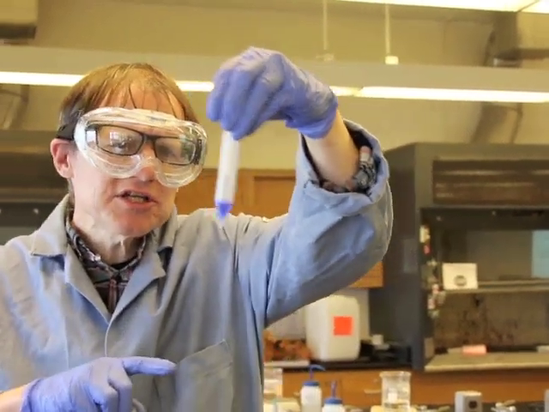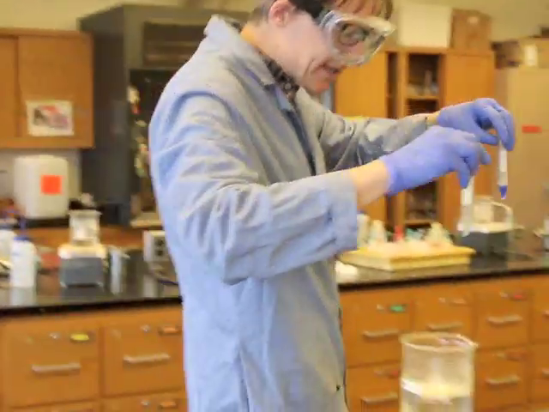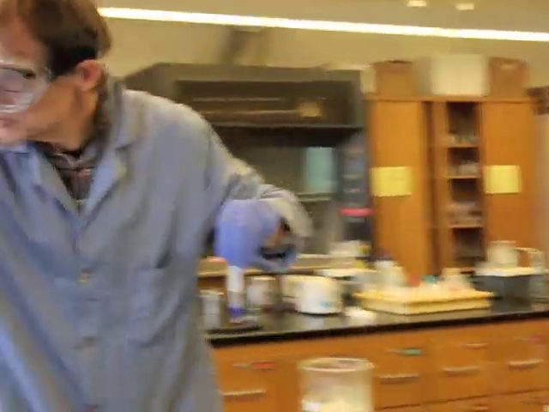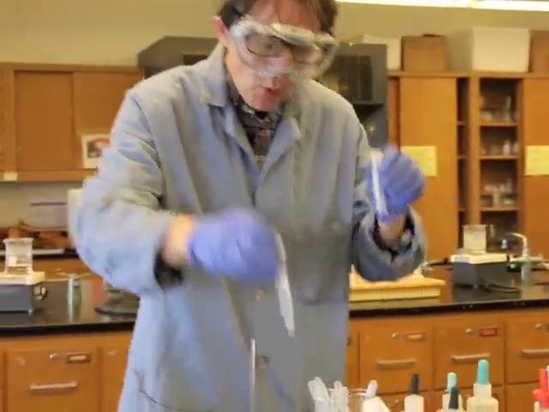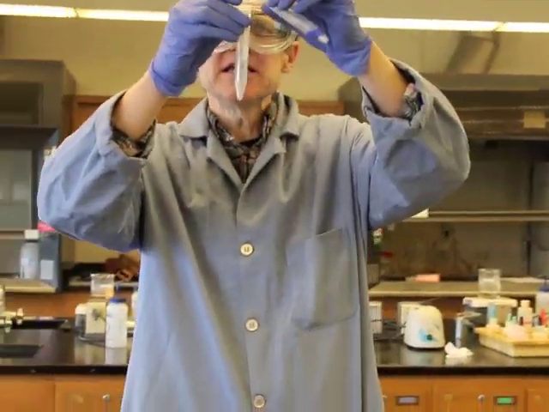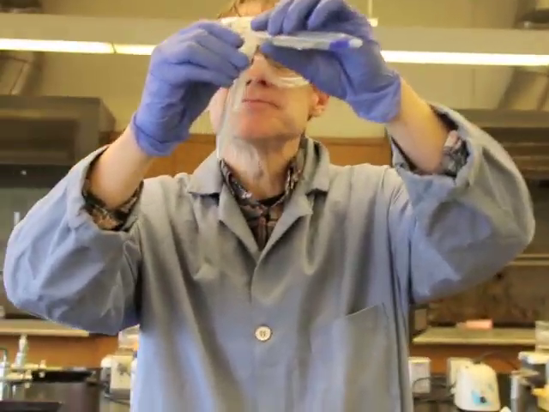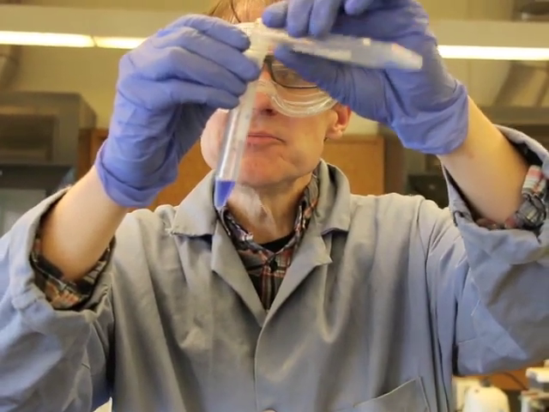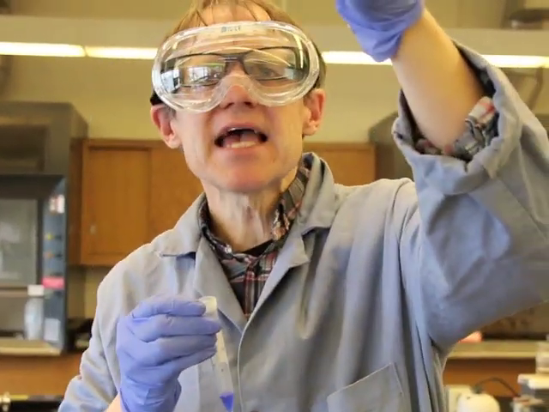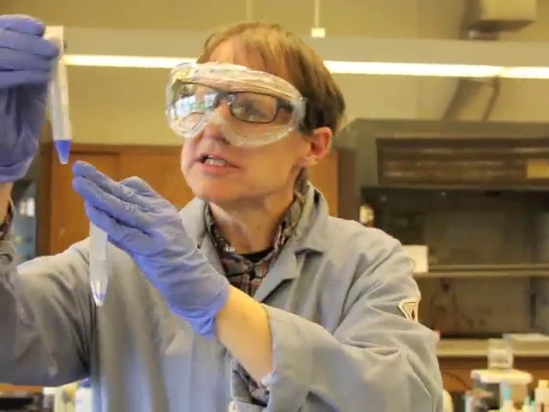So you can imagine if we want to analyze this now, I'll put my blank back into there, what we can do is we can just pour off the supernatant into another test tube. Being careful not to get any of that solid into here.